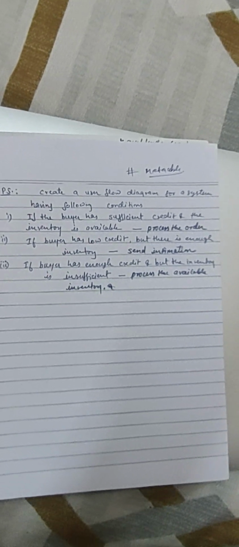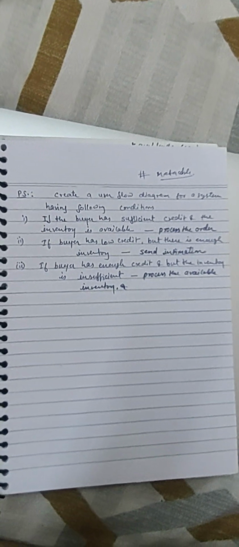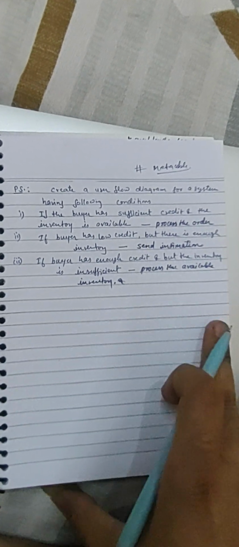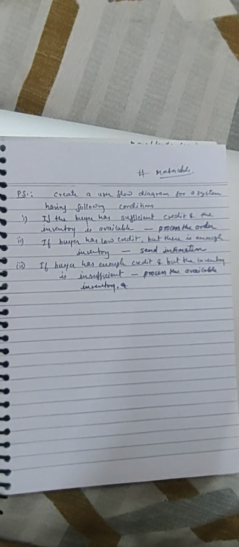The third condition was if a buyer has enough credit score and the seller has less inventory, then I will process the available inventory and send a note that I will process the rest of the items once they are available. So let's brainstorm over it and see how we can deal with this situation. So let's get started.